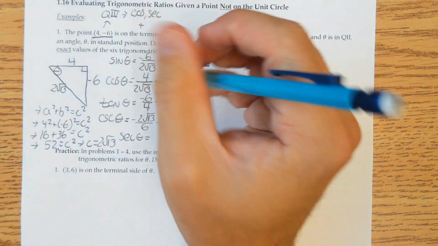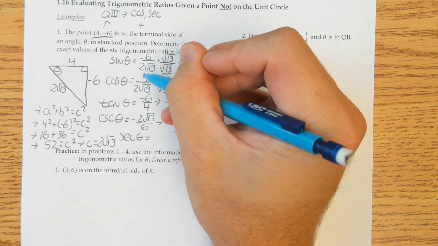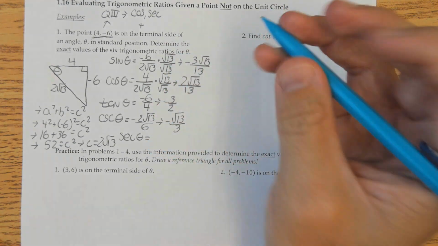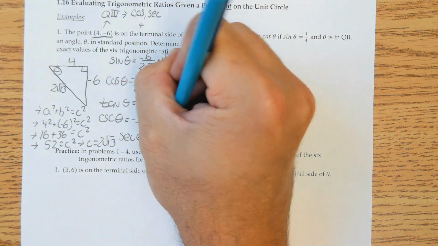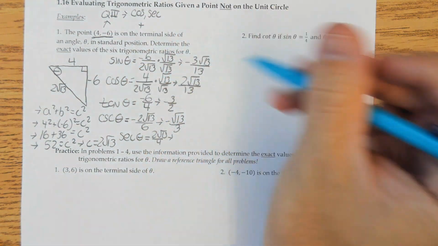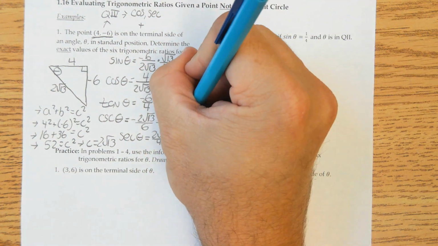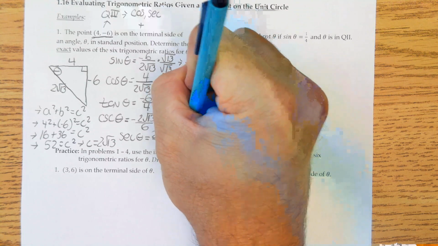Secant of theta, I'm doing the exact same thing. I'm flipping cosine at the beginning here to avoid having a radical in the denominator. So I'm going to go 2 root 13 over 4, which now simplifies. What does 2 over 4 give you? 1 over 2, and so your final answer is going to be root 13 over 2.